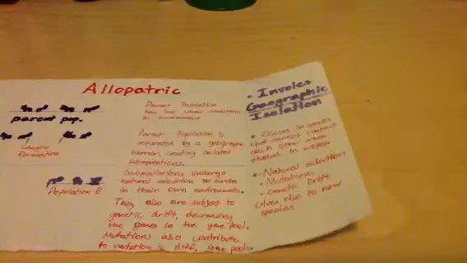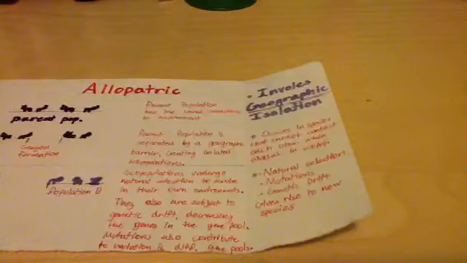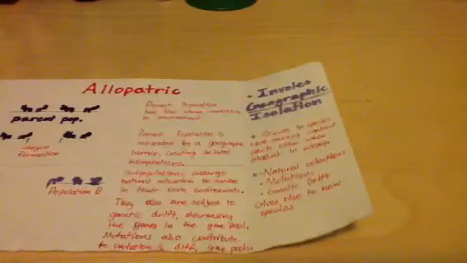A geographic barrier, like a mountain or a river or a canyon, can separate one population into subpopulations. The populations cannot contact each other, which interrupts gene flow. When gene flow is interrupted, the gene pools are separated.